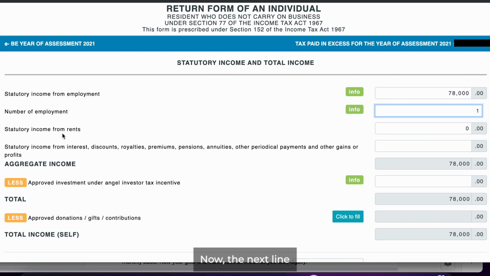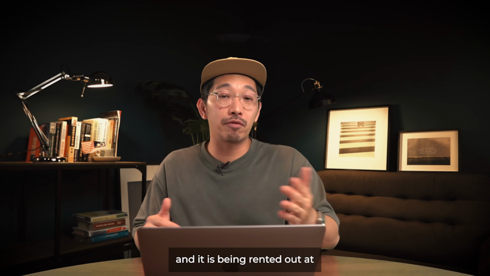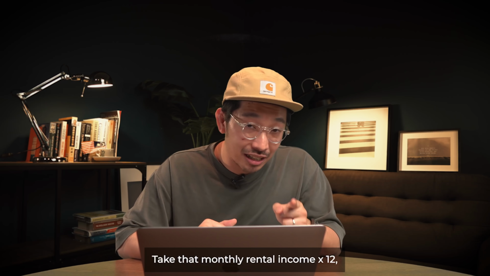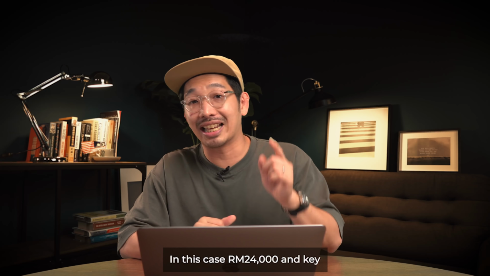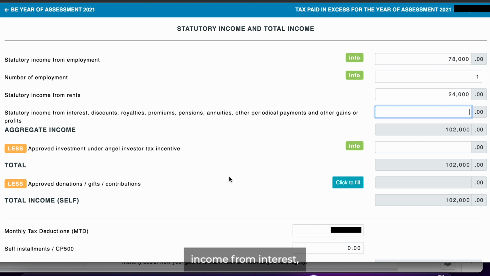Now, the next line item is the statutory income from rent. This means if you're a landlord, you have any properties that are rented out to people and you're receiving an income from rental, make sure you declare that income. Assuming you have two properties and it is being rented out at 2,000 ringgit a month in total, take that monthly rental income times 12, which is 1 year, in this case 24,000, and key in that number into this column. If you have any recognized statutory income from interest, discount, royalty, premiums, and so on and so forth, you also gotta declare those income as well.